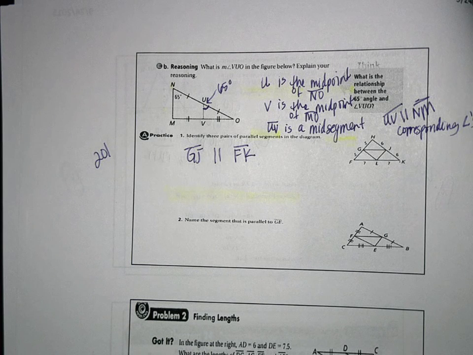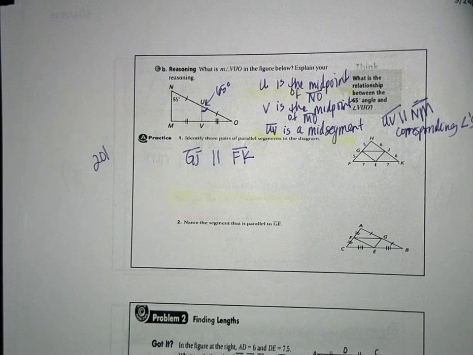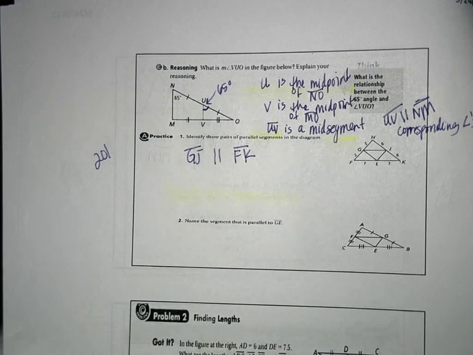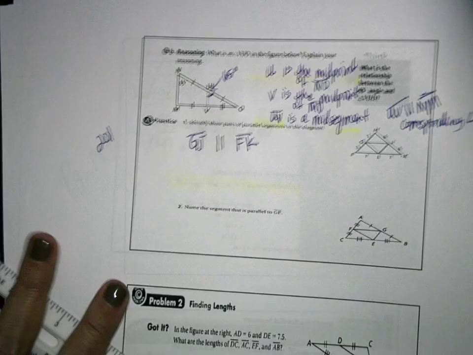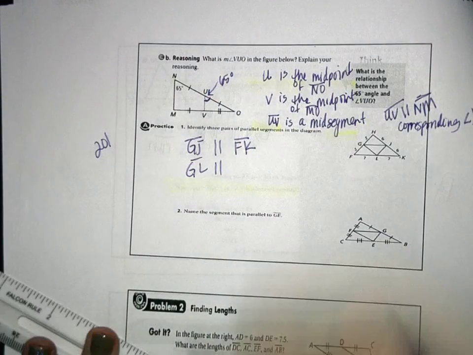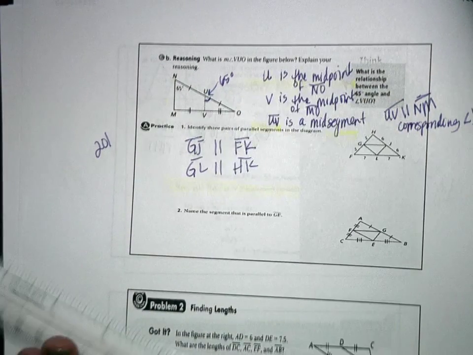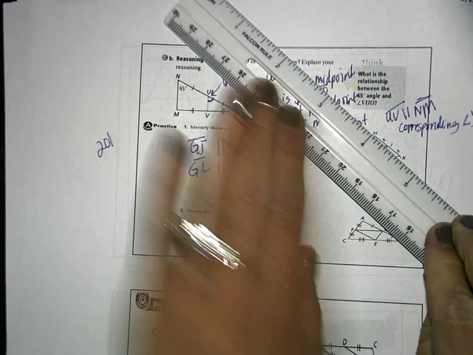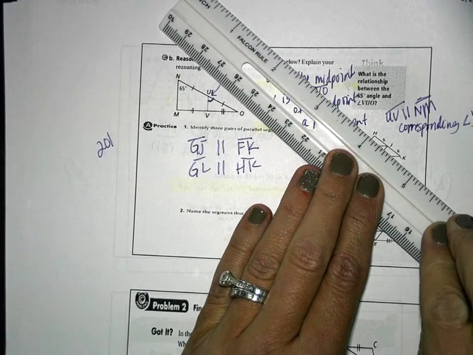Cameron. Okay, so we have GL right here. GL is parallel to, very good, to HK. And so we can see here GL and HK. Those are parallel. Great job.